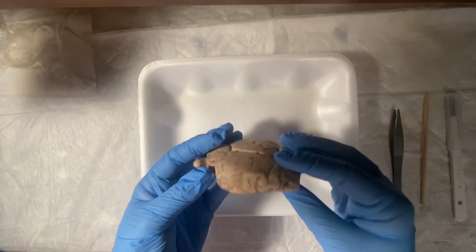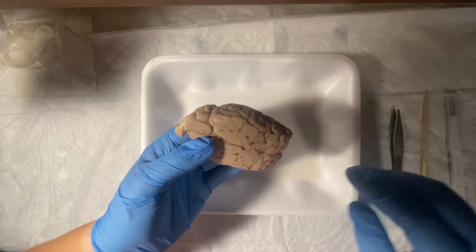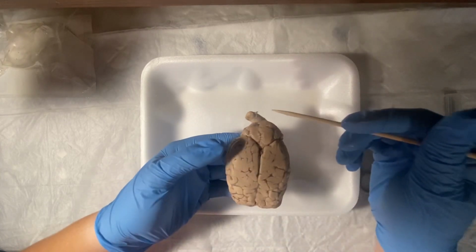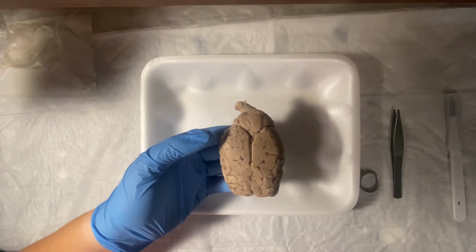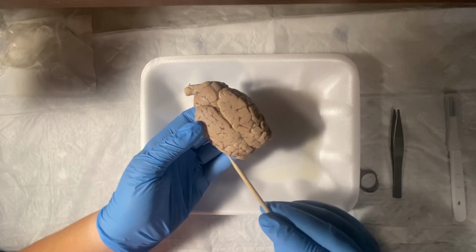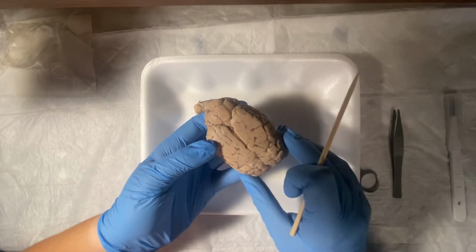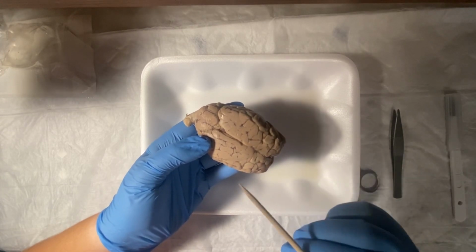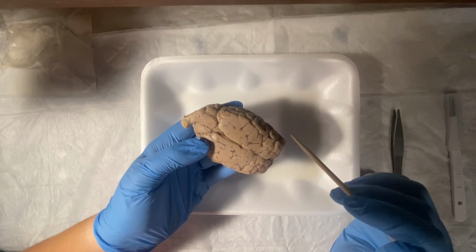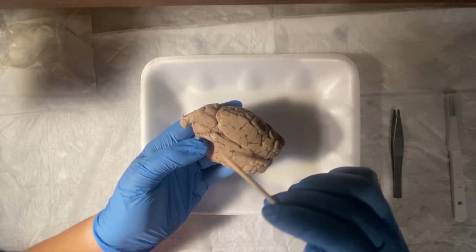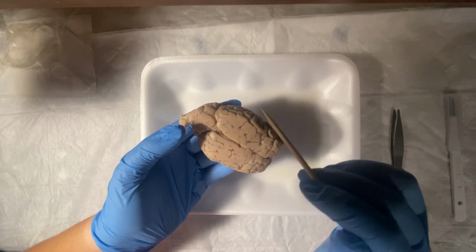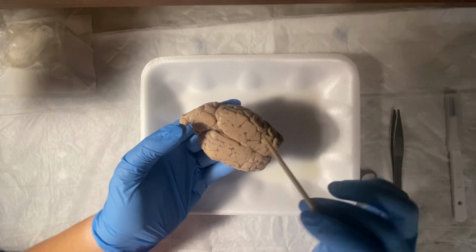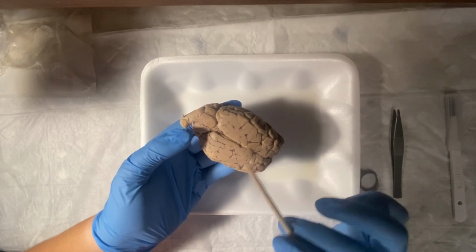And also, I forgot to point out the lobes of the brain. So right here, this would be the posterior, and this would be the anterior part of the brain. But right here, we have the frontal lobe, and what that deals with is kind of like planning and higher level thinking. And behind the frontal, we would have the parietal lobe. And what that kind of deals with is sensory processing and spatial memory.